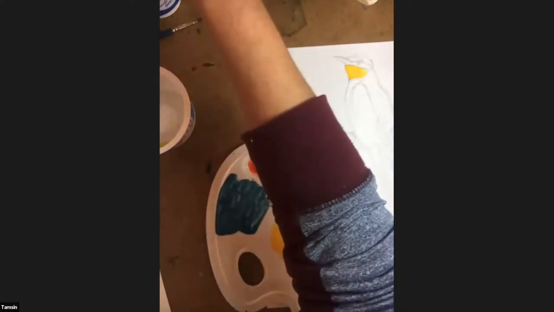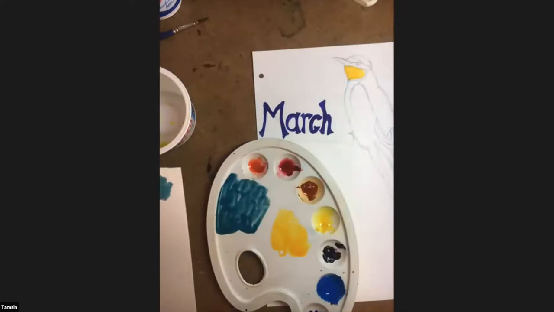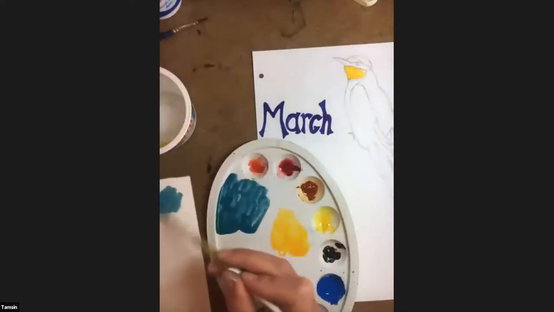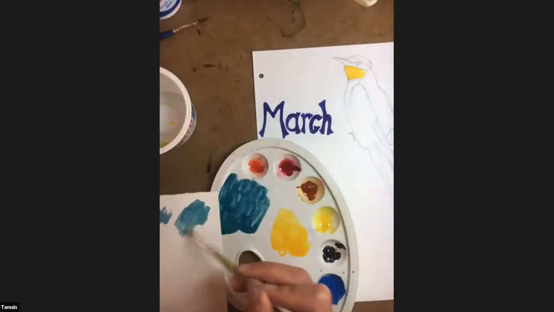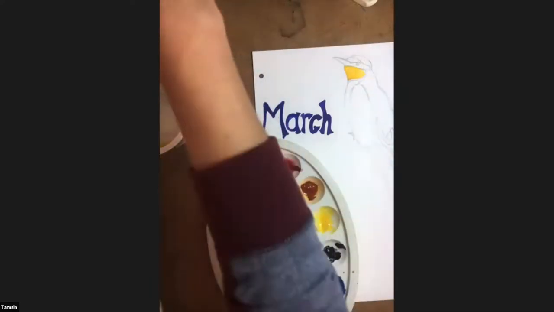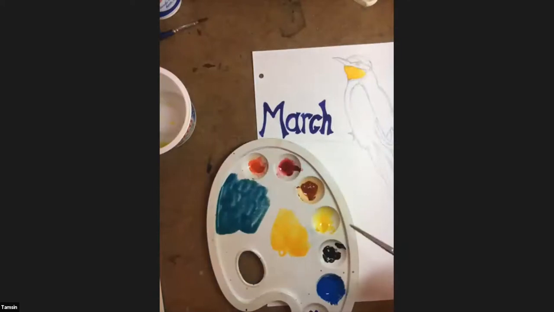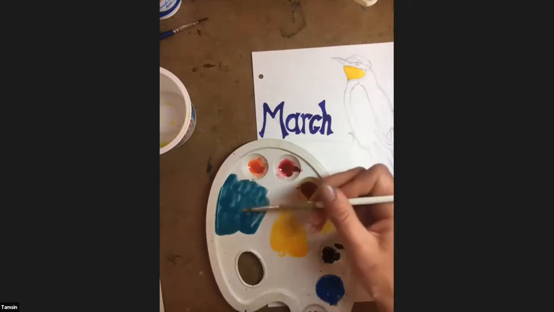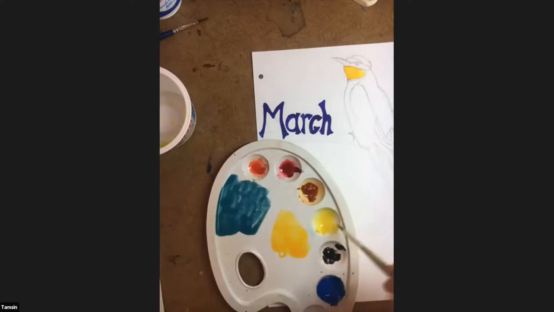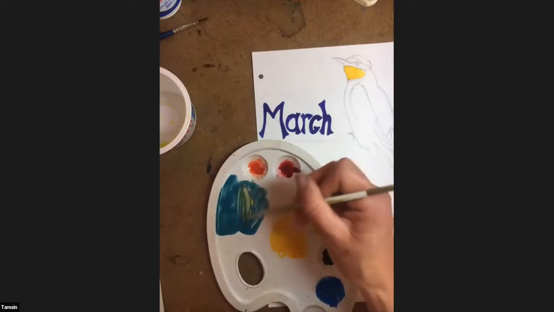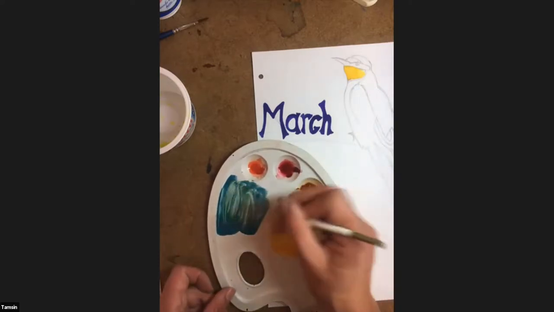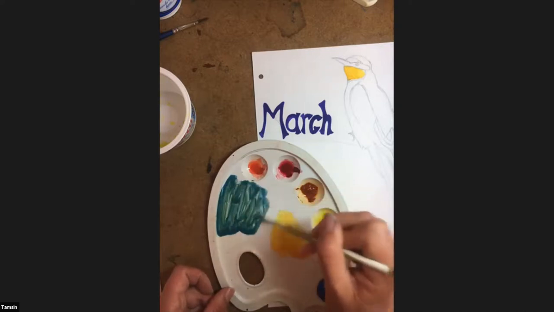It's coming out green for me. I know, so is mine. Sewer green. Sewer green, that's not good. When I painted it last time, I had a turquoise color. So let me try this and then I'll try something different. No, still green.